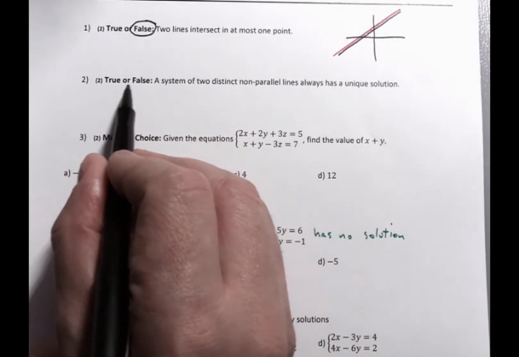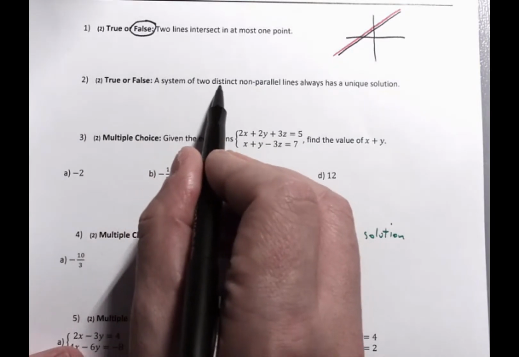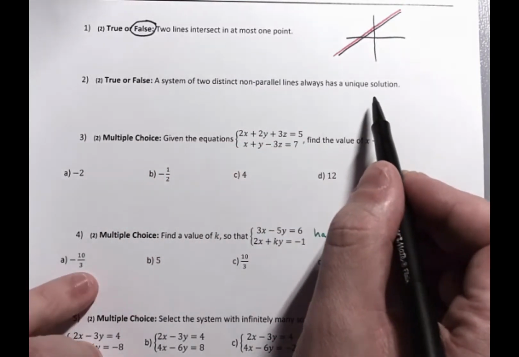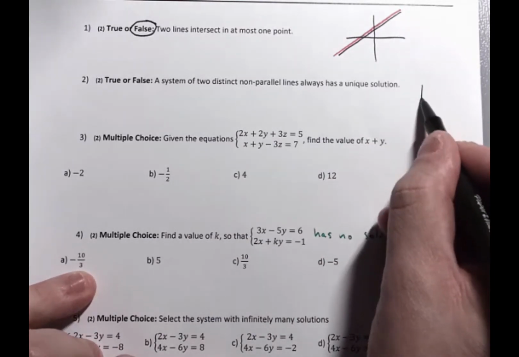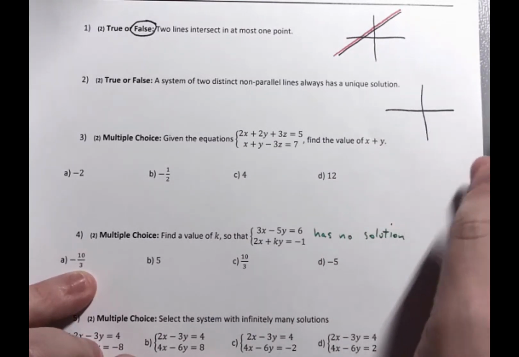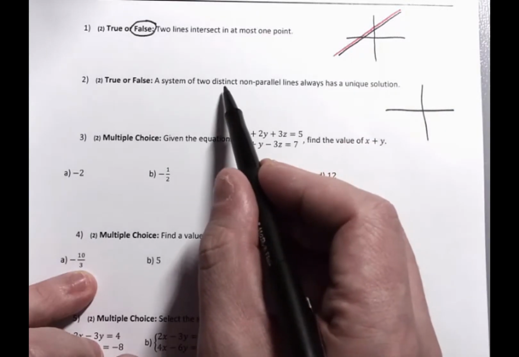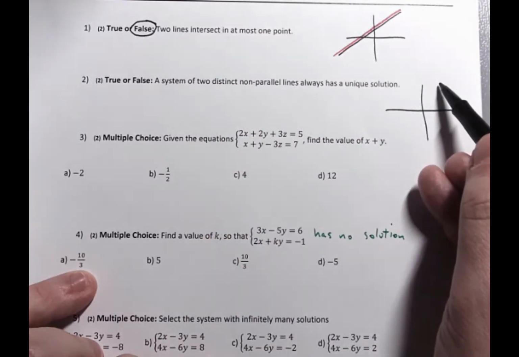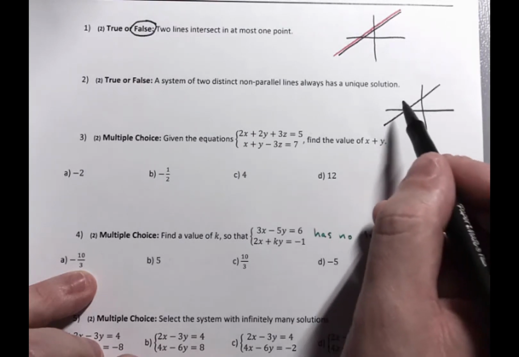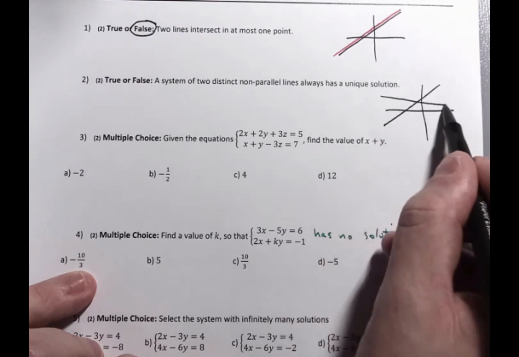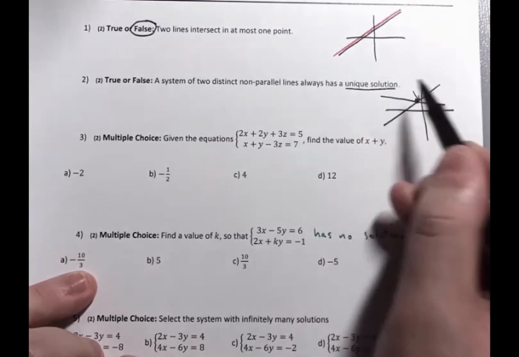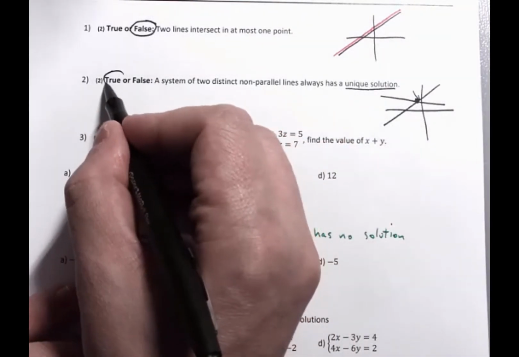Second problem, true or false, a system of two distinct non-parallel lines always has a unique solution. So if you have a system in two dimensions that has two distinct non-parallel lines. So parallel lines would intersect only once, but if we were told that they had to be non-parallel, then they must intersect at a single point, and that would be a unique solution. So this was intended to be true.